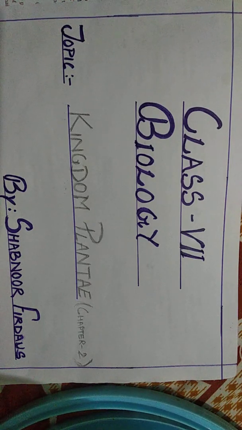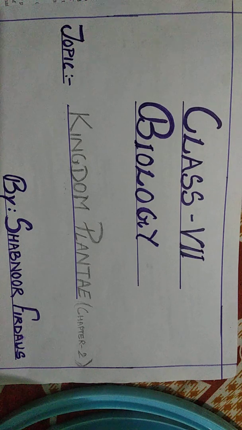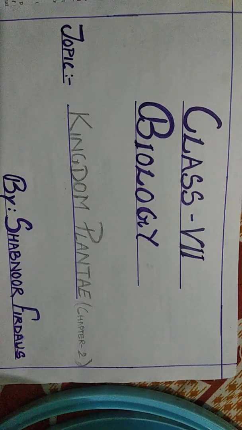Kingdom Monera constitutes of unicellular prokaryotic living organisms, and examples are bacteria and cyanobacteria, which is also known as blue-green algae. Unicellular means they are made up of only one cell. They are prokaryotic means their nucleus is not enclosed inside the nuclear membrane.